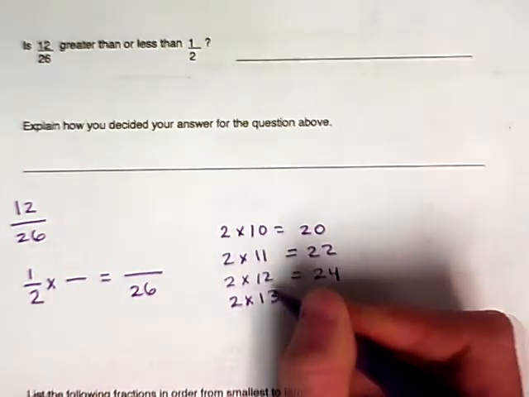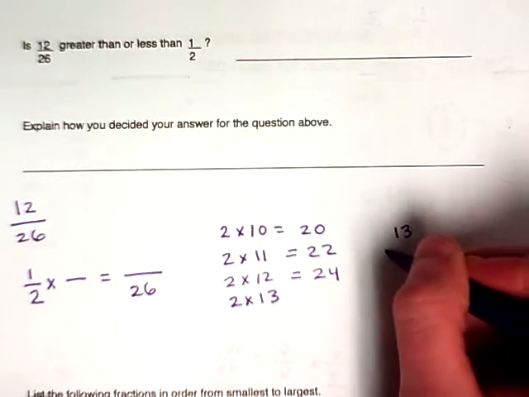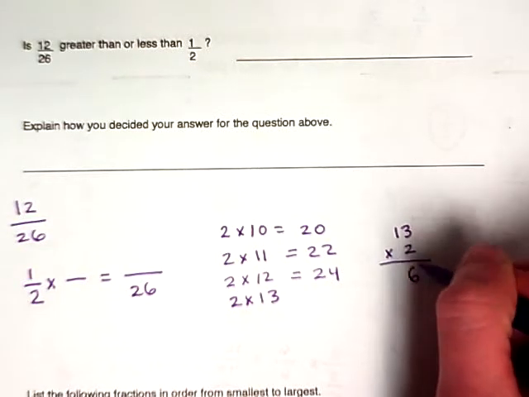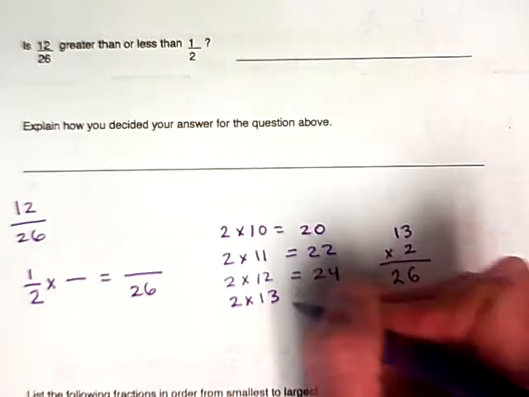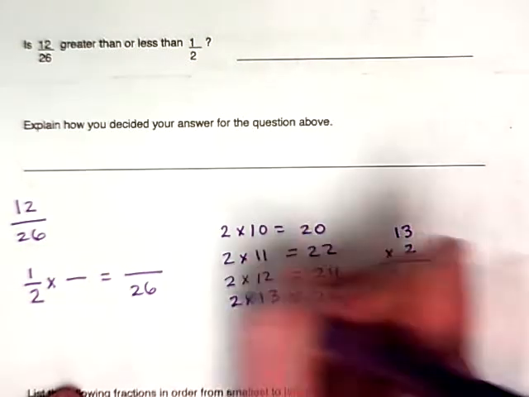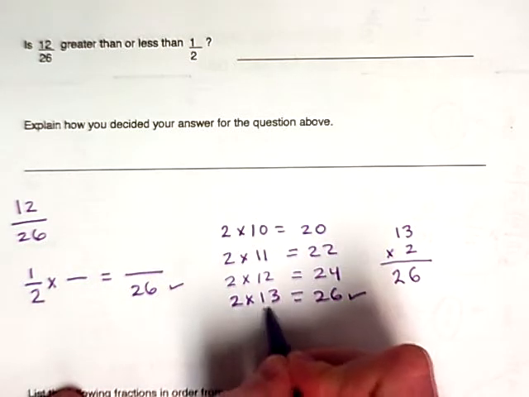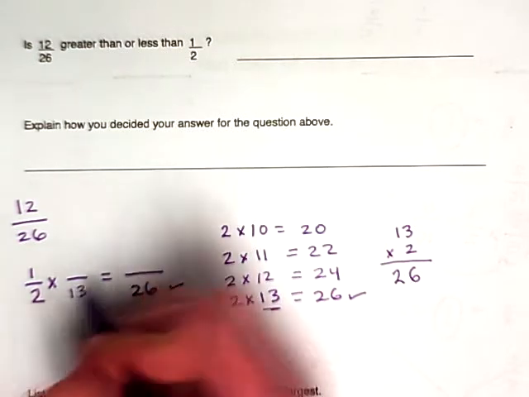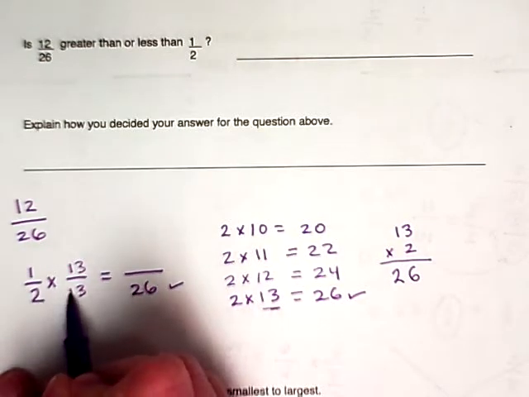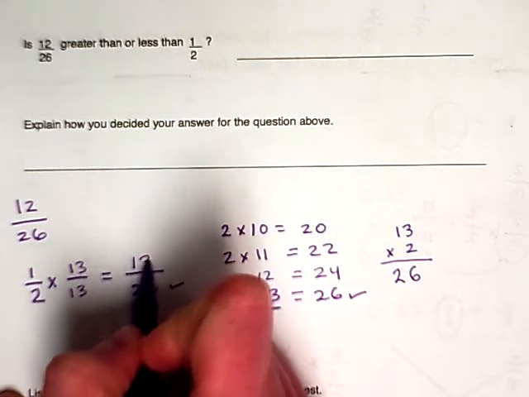So this might be one we don't know off the top of our head, so we can write it here on the side. So 3 times 2 is 6, 2 times 1 is 2, so 2 times 13 equals 26, and oh, look at that. That's what we were looking for. So I need to multiply by 13 over 13. So 2 times 13 is 26, and 1 times 13 is 13.